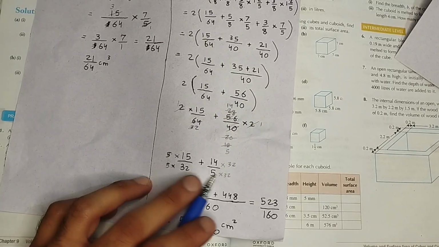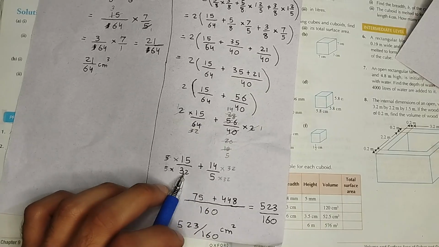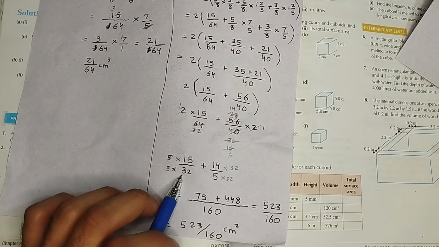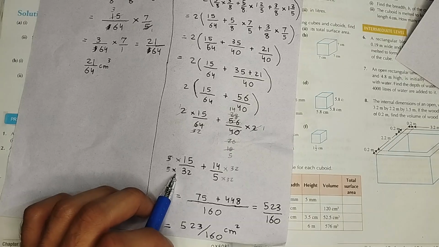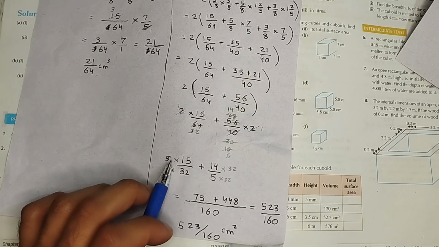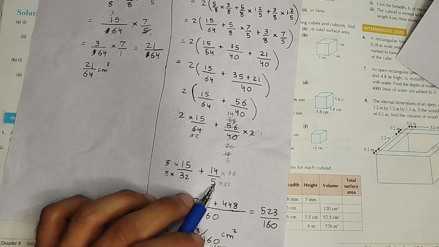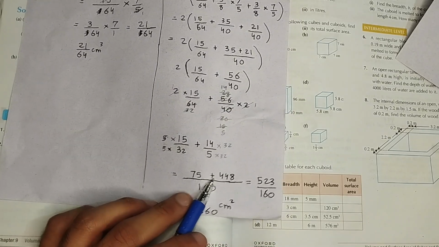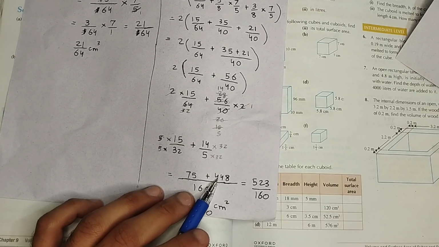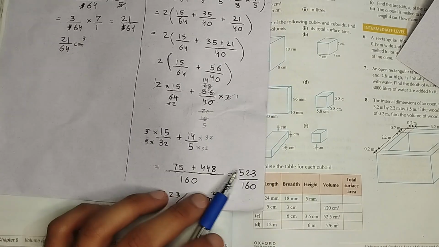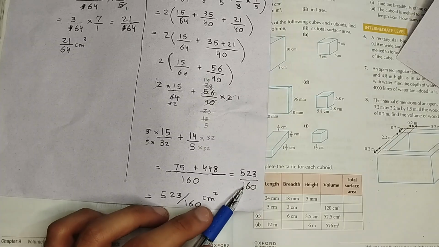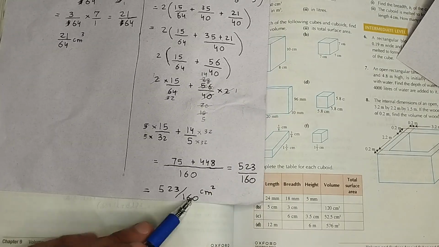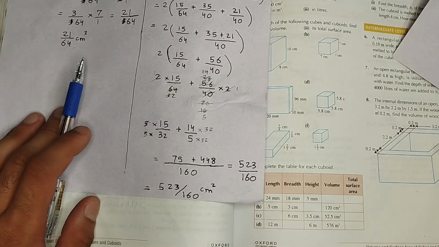Do they come in the same table? No, they don't come in the same table. That's why we just simply need to multiply them. 5 multiplied by 32 and 15 multiplied by 5, while 14 multiplied by 32 and 5 multiplied by 32. You will get 160 as the common, and 75 plus 448. Add them together, you get 523 divided by 160. Now this cannot be further simplified, so that's just going to be your total surface area.